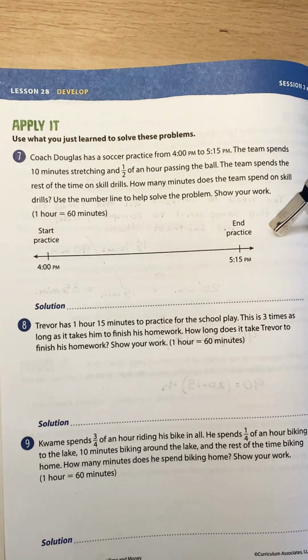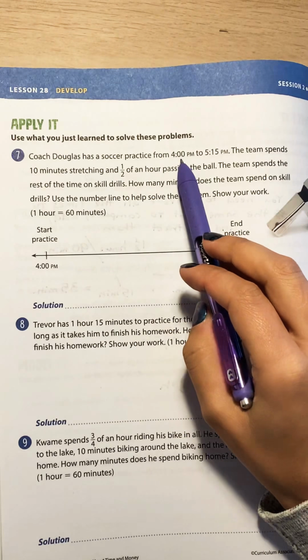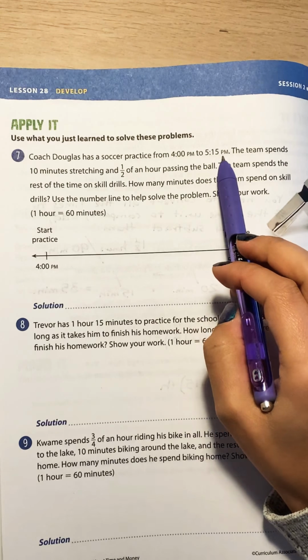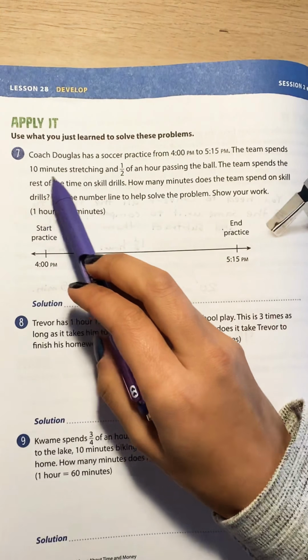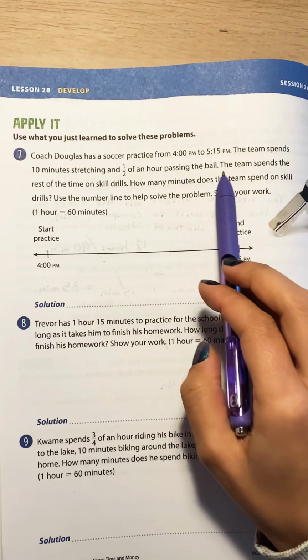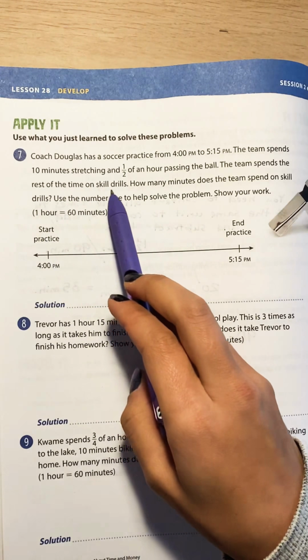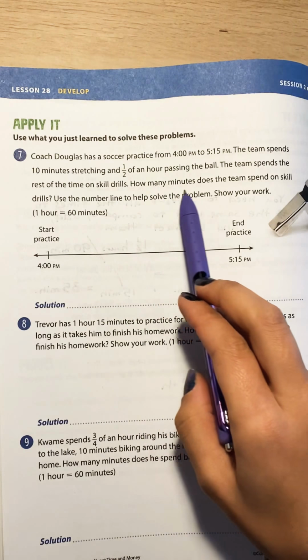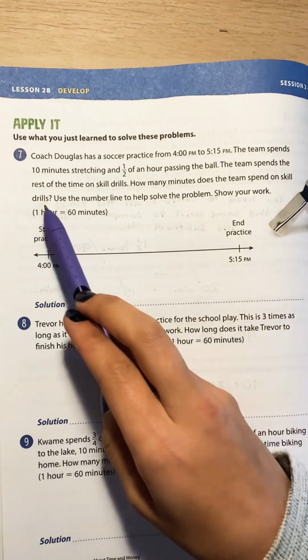Coach Douglas has a soccer practice from 4 p.m. to 5:15 p.m. The team spends 10 minutes stretching and half an hour passing the ball. The team spends the rest of the time on skill drills. How many minutes does the team spend on skill drills?